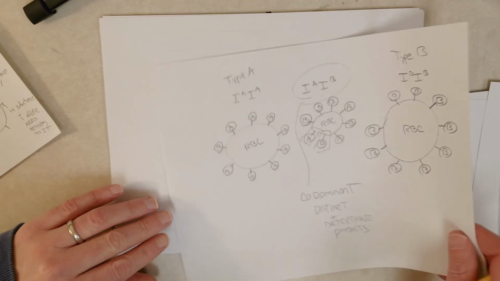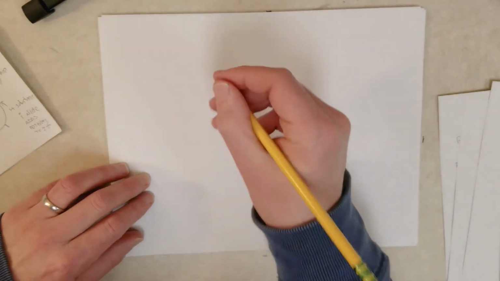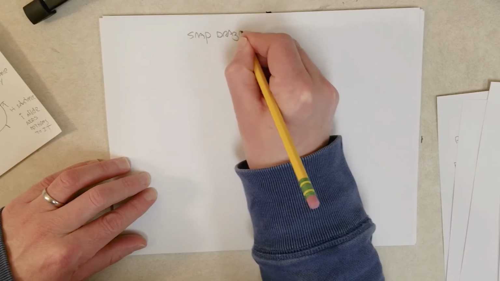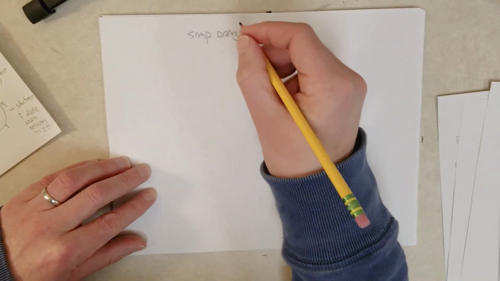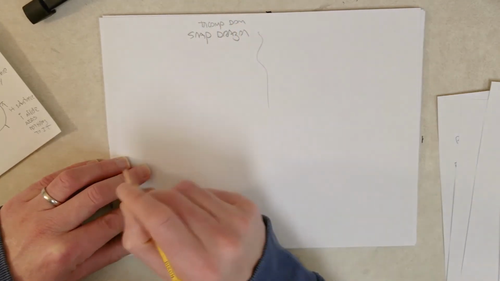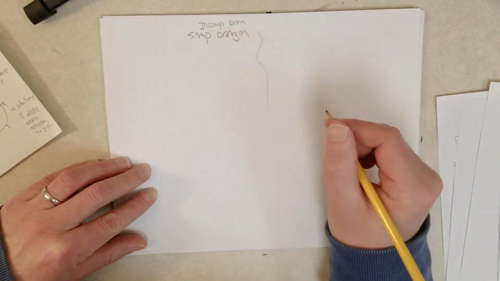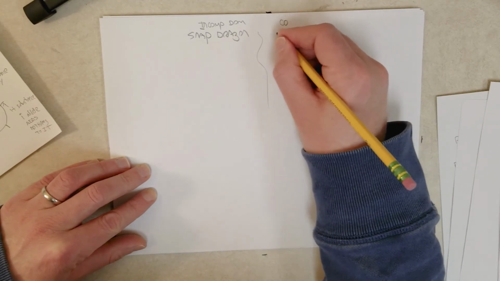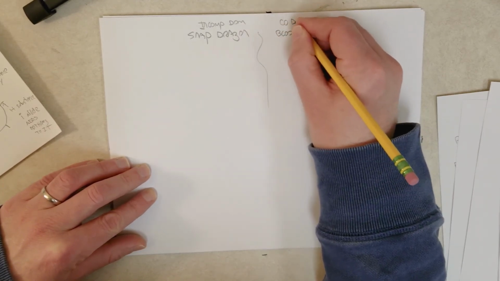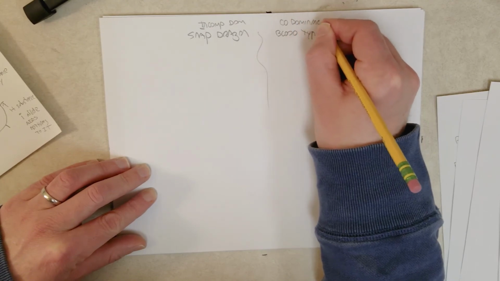So let's review here. Snapdragon, that was our incomplete dominance example. And blood type, that was our codominance example.